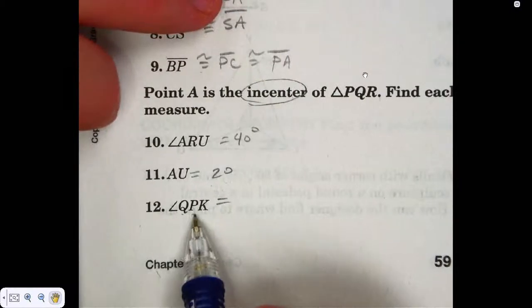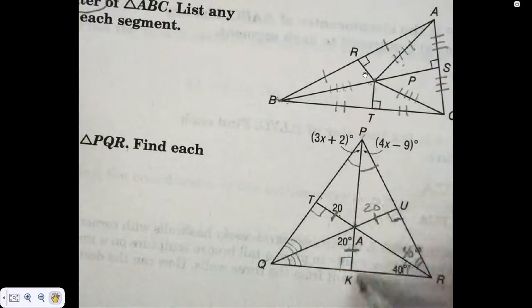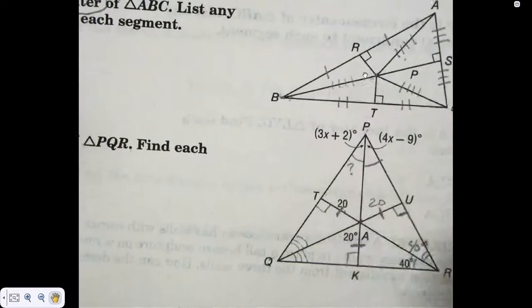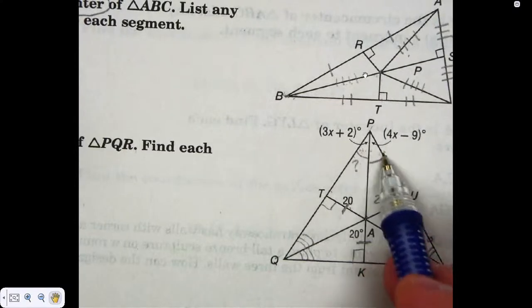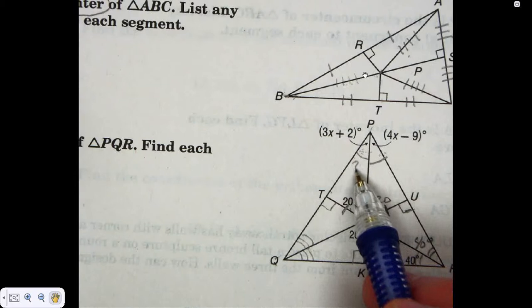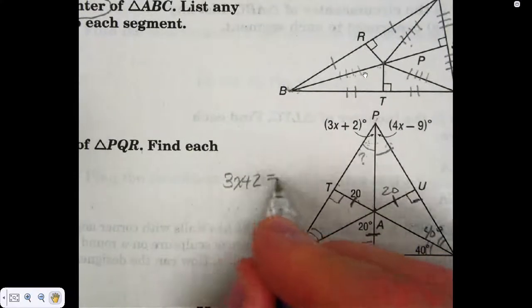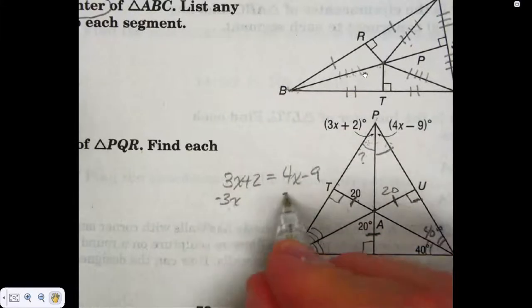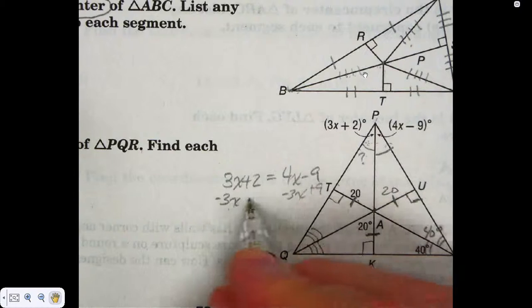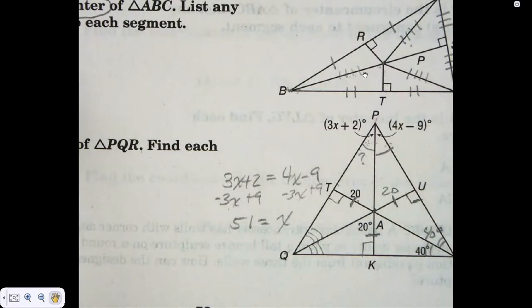Then they want to know the measure of angle QPK. Q to P to K. So they want to know this one. What do I know about these two angles? They are congruent, correct? If I find X, can I find this angle? How do I find X? 3x plus 2 would have to equal what? 51 is equal to X. 51. 11.